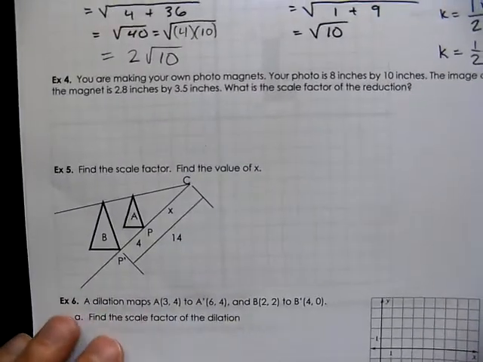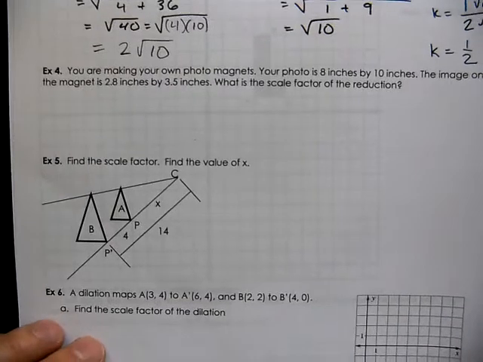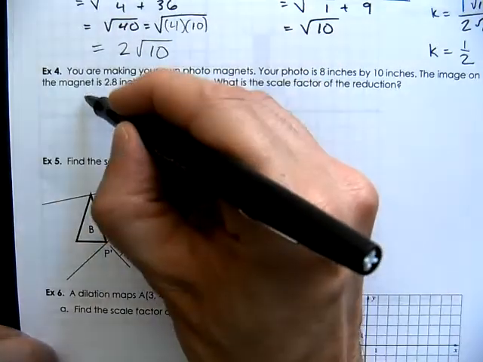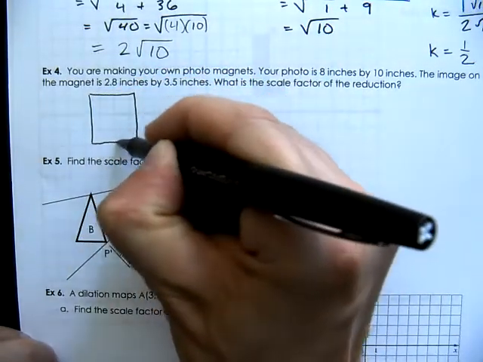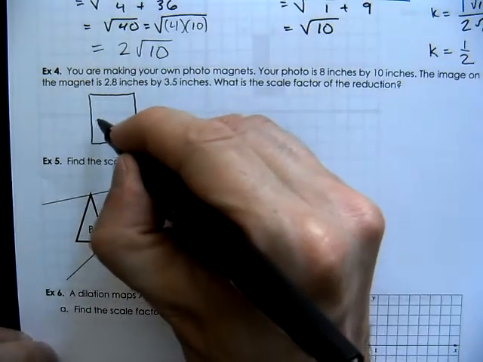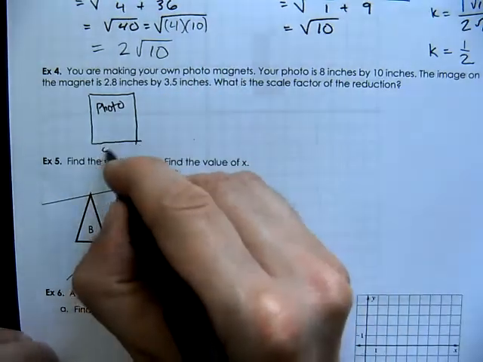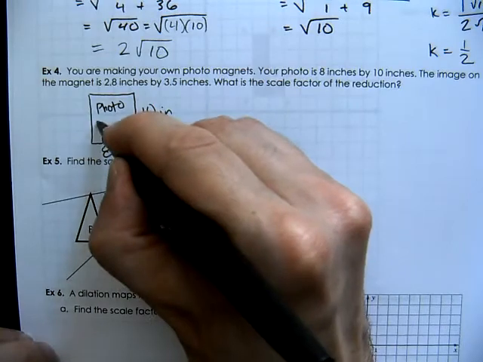Here's another example using a scale factor. Here in example 4, you are making your own photo magnets. Your photo is 8 by 10 inches, and the image on the magnet is 2.8 inches by 3.5. What is the scale factor of the reduction? So let's draw a picture. This is the pre-image of the photo, which is the 8 by 10. So this is the pre-image.